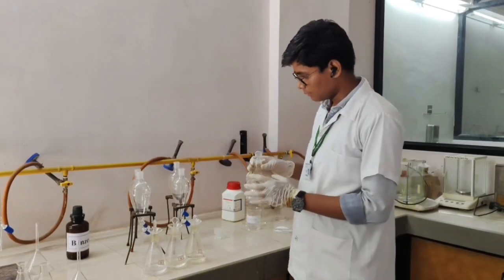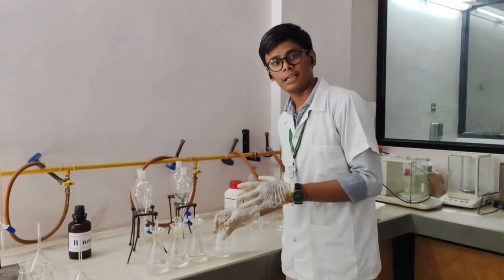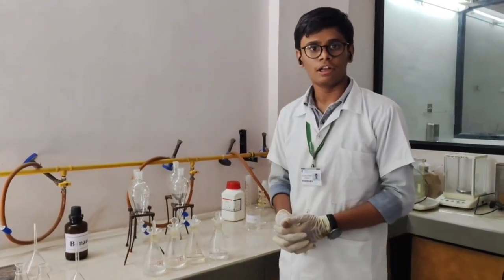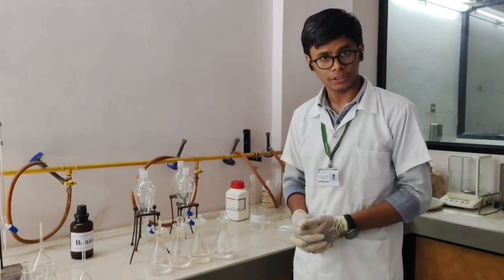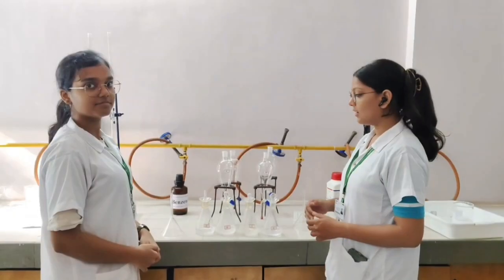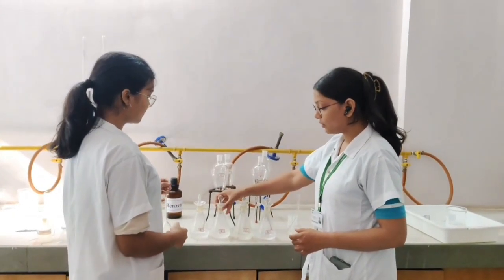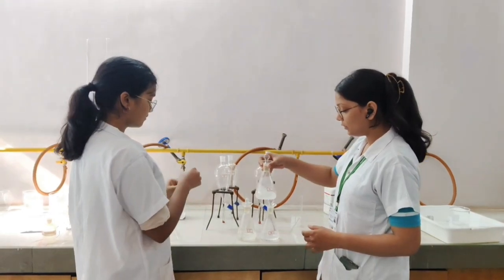We will transfer these mixtures into the separating funnel and keep them for 10 minutes for layer separation of organic and aqueous phase. Now we will transfer the mixture into the respective separating funnel.